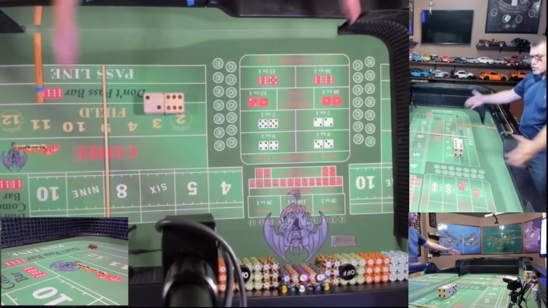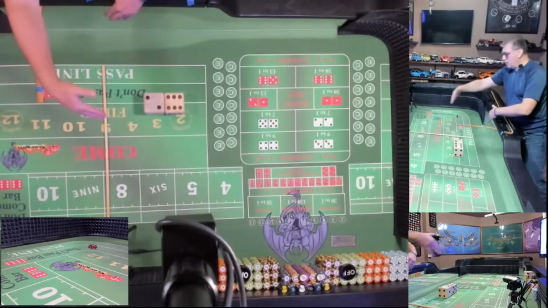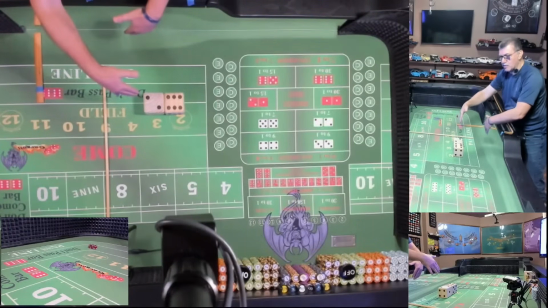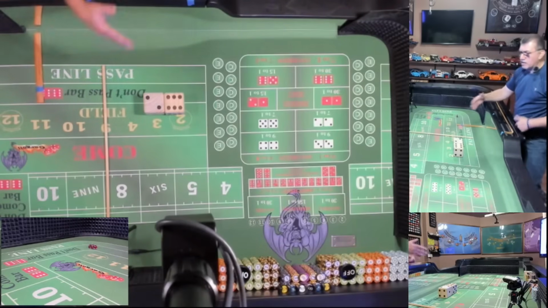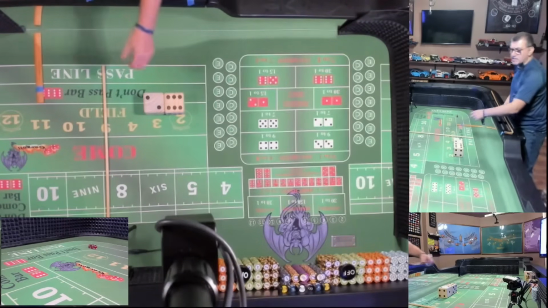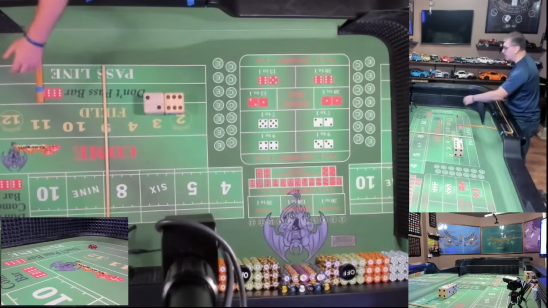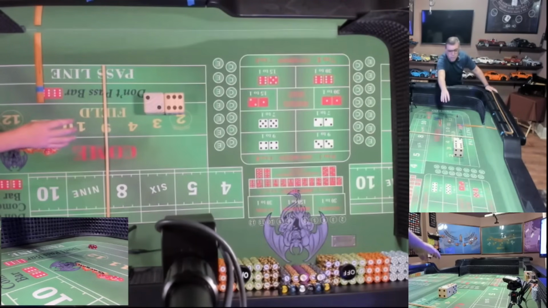I'm given a shorter table, a narrower edge. The table is narrow, and unlike the roll to win where they tell you, no, you can't do this, you can't extend your hand, you've got to be here, I can stand here and extend my arm as much as I want.